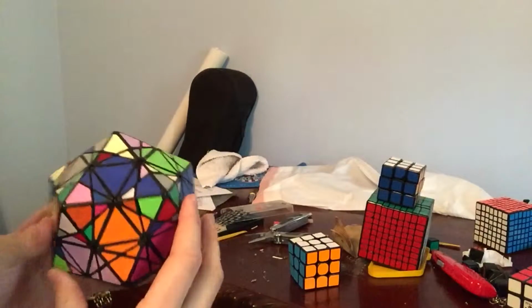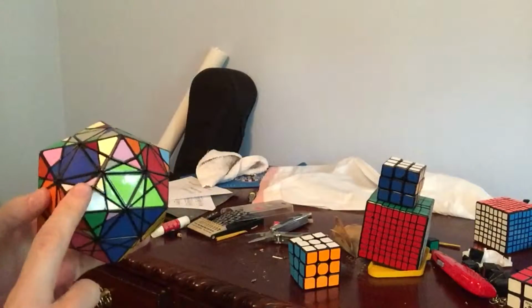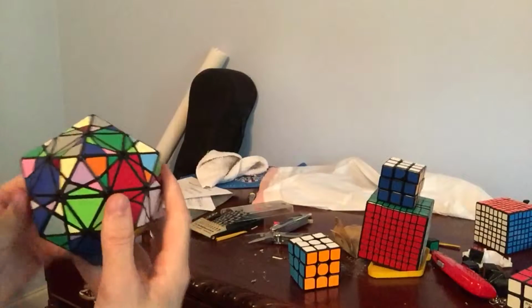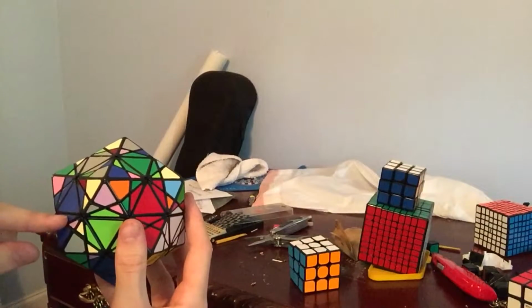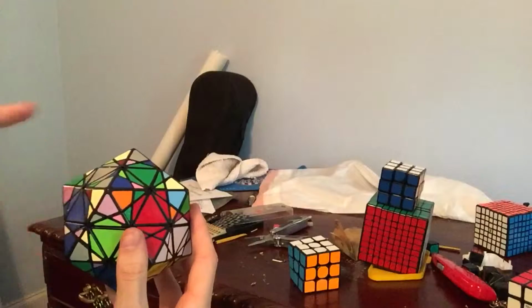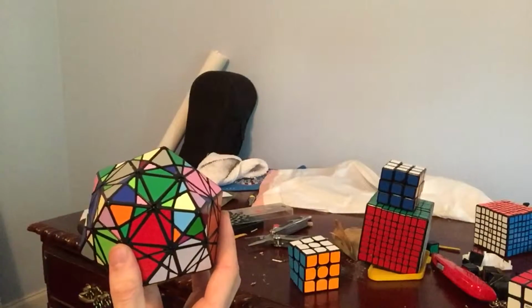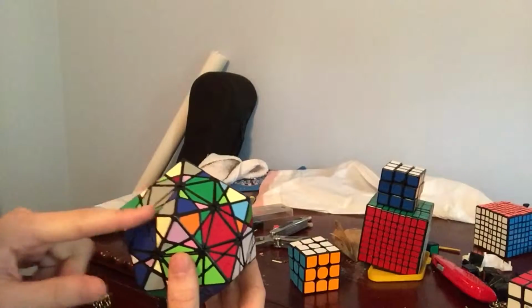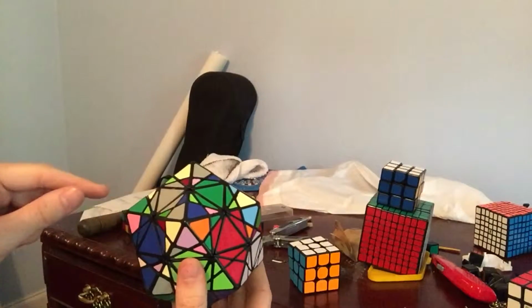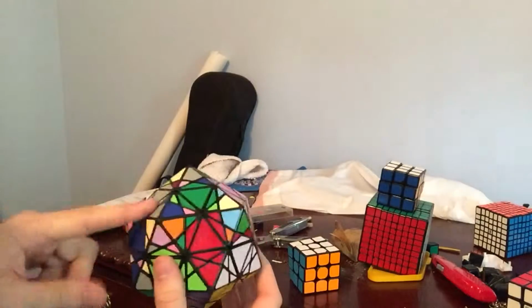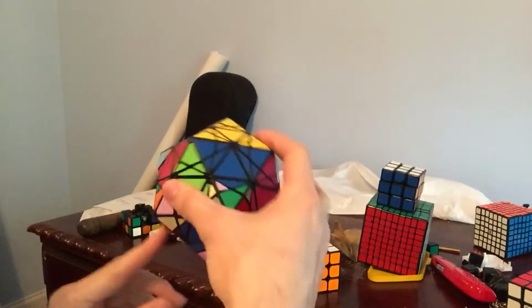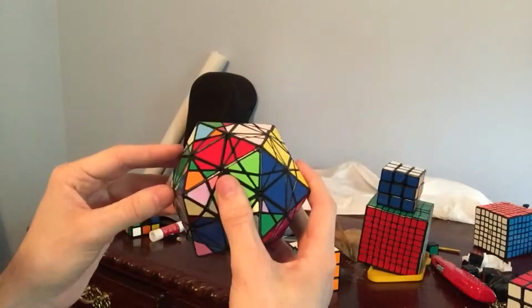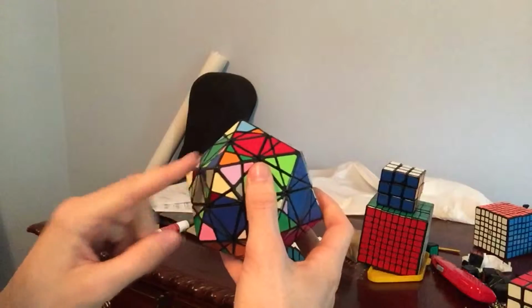So, when you're doing the corners, you should probably look for a piece that's matching like this one. And then, maybe I should do this one first. I'm gonna do this one first. So you should look for one that's matching. This one is matching. And so this gray face is gonna be your bottom face or whatever. And you want this piece to go right here.